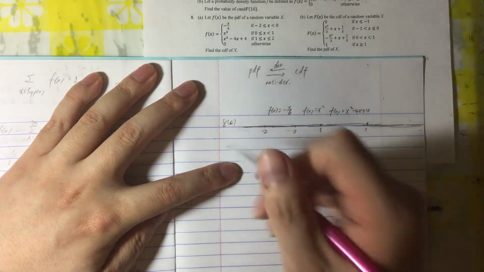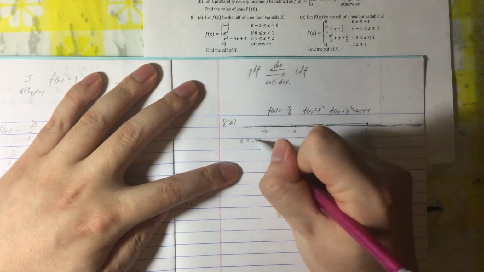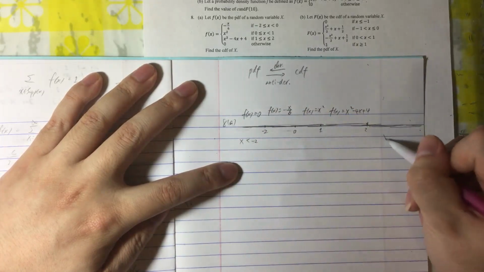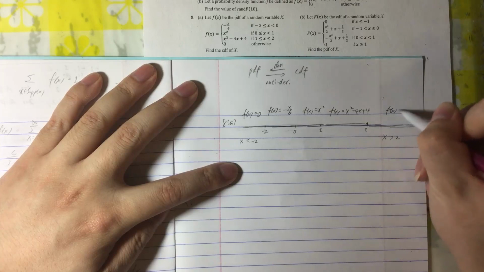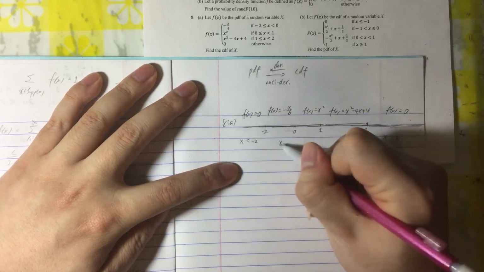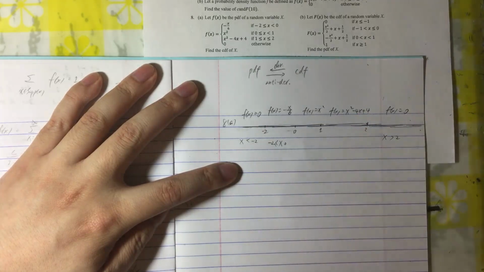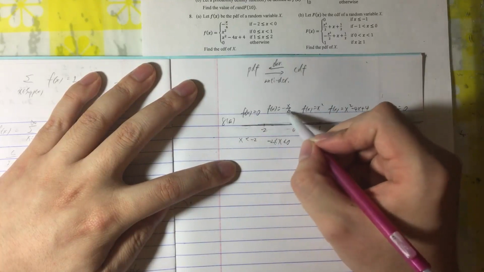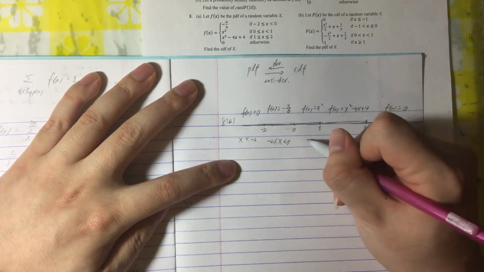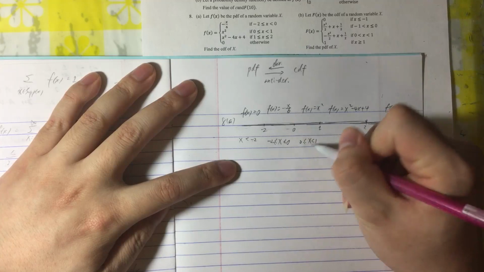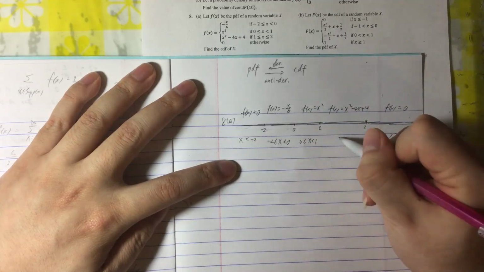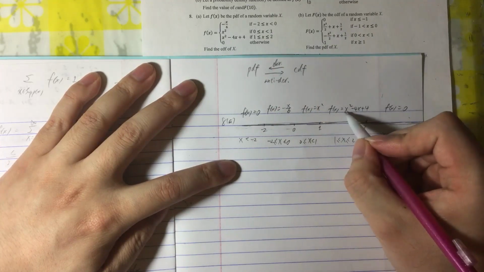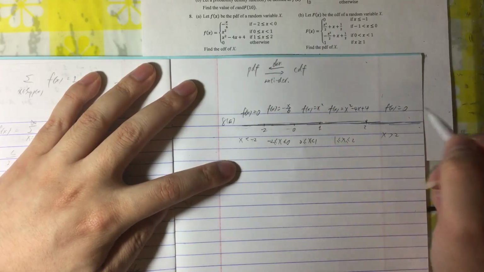and 0 otherwise. That means when x is less than -2, f of x is 0. When x is greater than 2, f of x is 0. When x is between -2 and 0, f of x is -x over 6. When x is between 0 and 1, f of x is x squared. When x is between 1 and 2, f of x is x squared minus 4x plus 4.